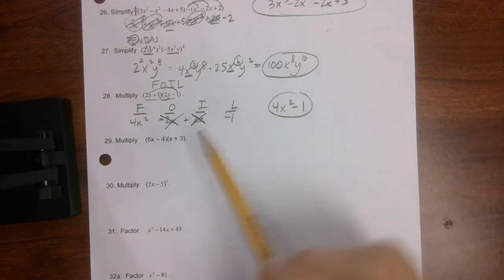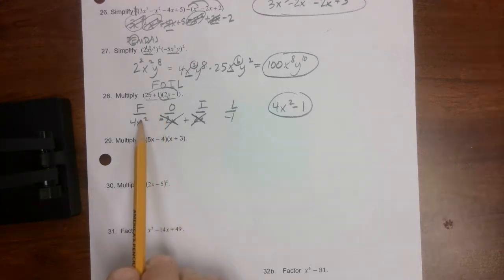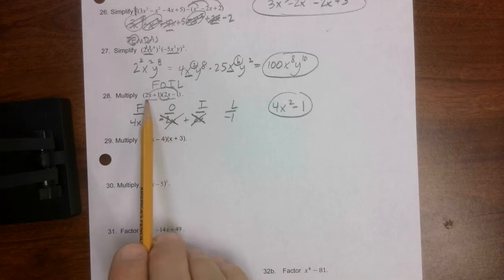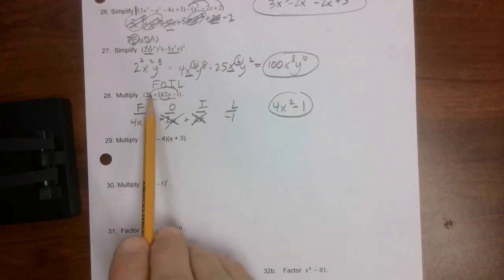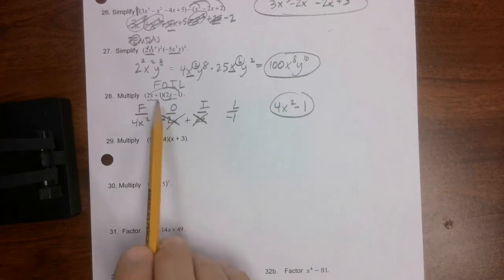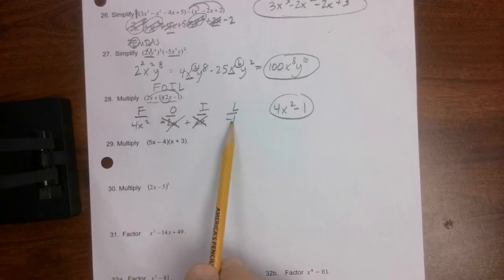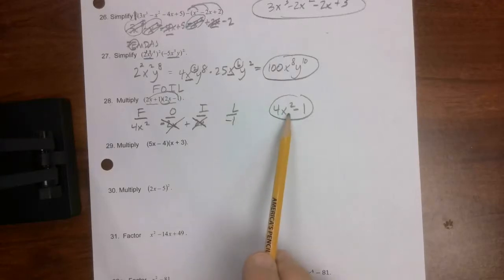So on number 28, cut off right towards the beginning, but as you can see, I didn't realize it. I already did my work. But FOIL, first, 2x times 2x is 4x squared. Outside, 2x times -1 is negative 2x. Inside, 2x times 1 is 2x. Last, 1 times -1 is negative 1. These two will cancel, so you're left with 4x squared minus 1, and there's the answer.